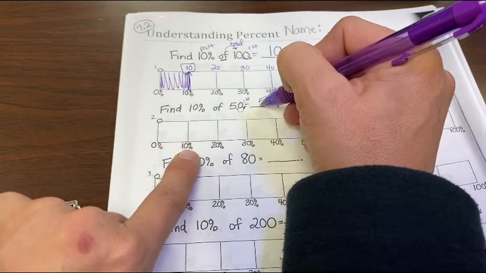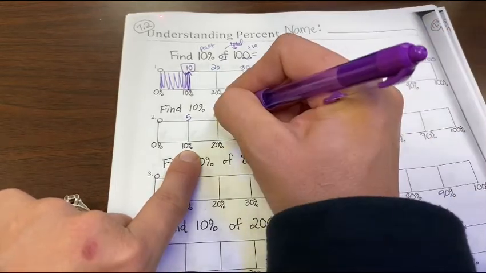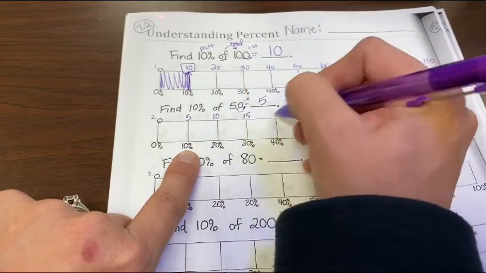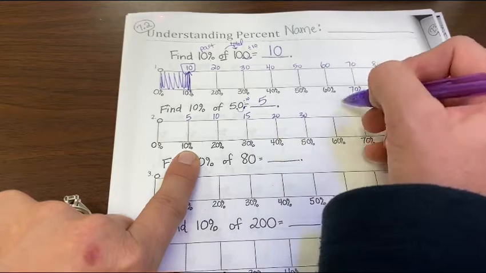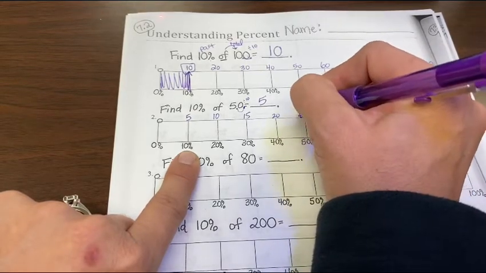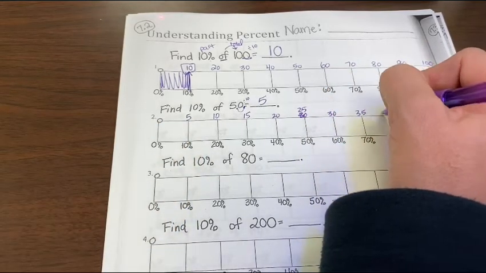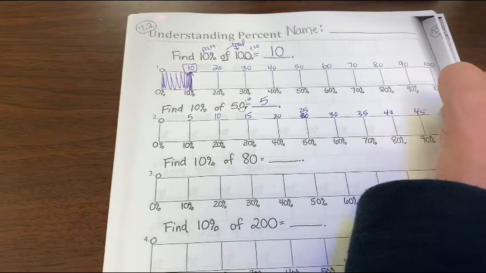So 10% of 50 is 5. So we're counting by 5s on this strip diagram. So 5, 10, 15, 20, 25, 30, 35, 40, 45, 50.